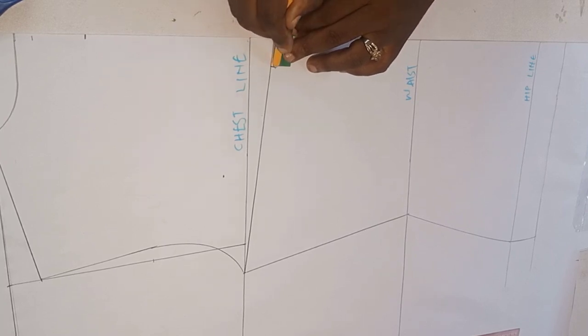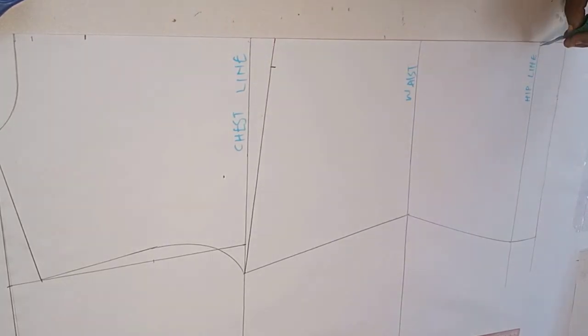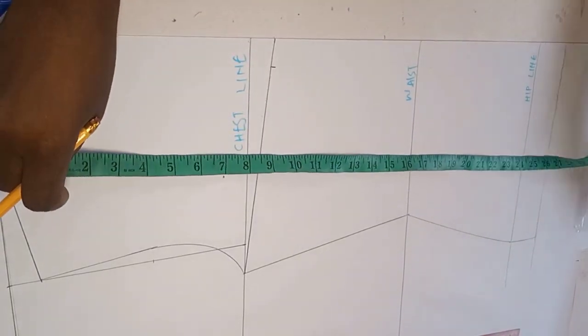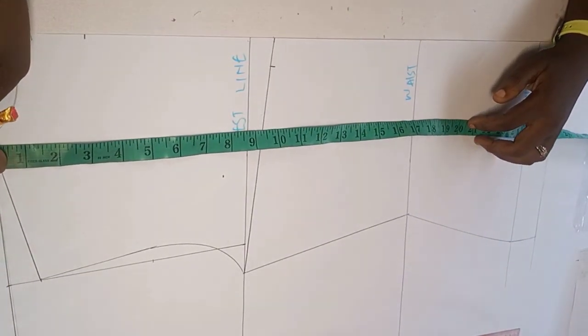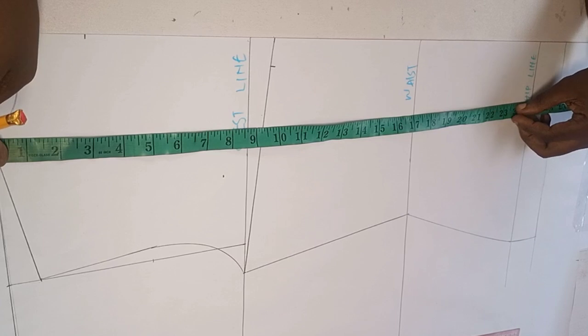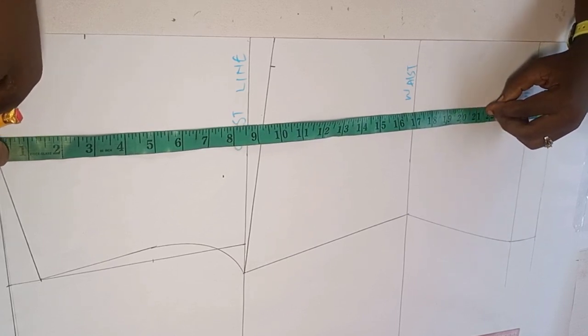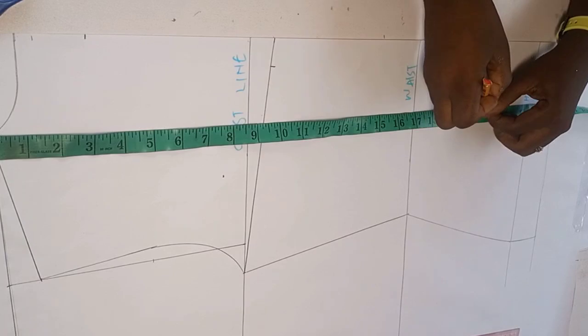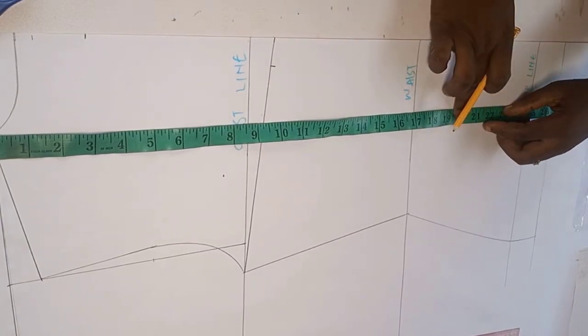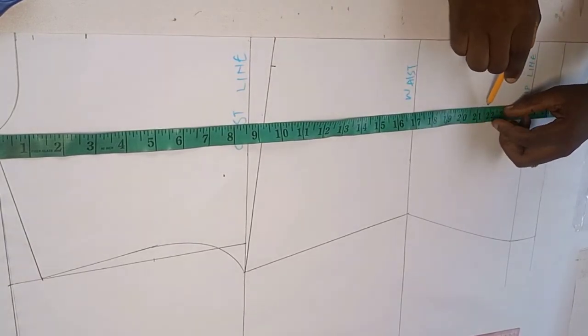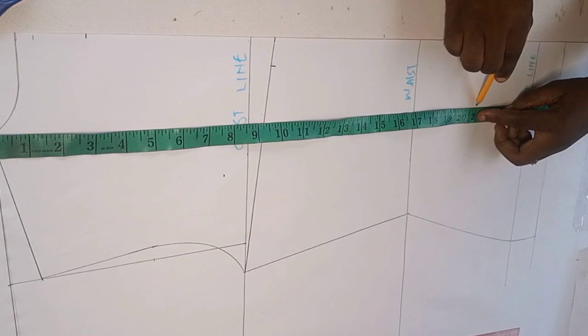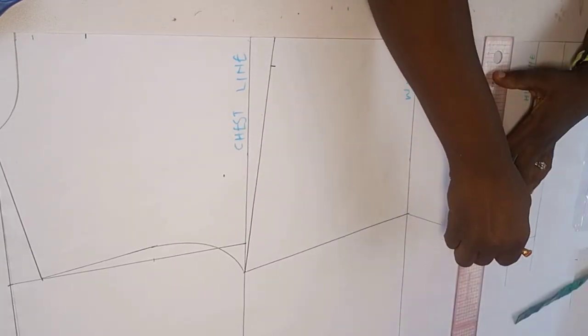I took 1 inch for the back opening, and then I am supposed to mark the corset length, that's the lacing bar length for the back. So for the back, I'm going to take 21 inches for that. So that is where my lacing bar will actually stop. So I went ahead to take the 21 inches mark, and then I would rule that part.